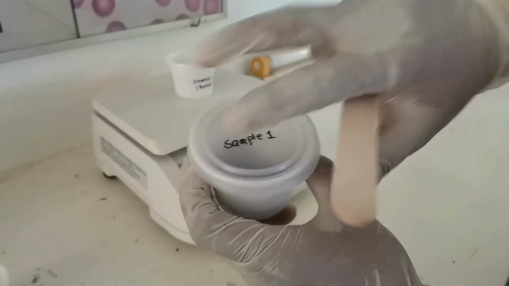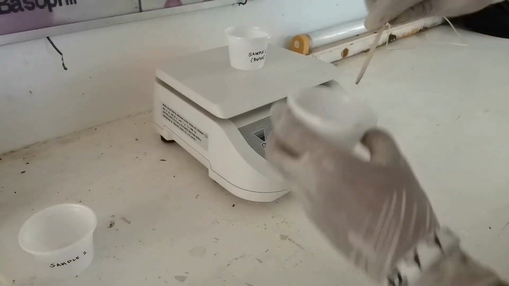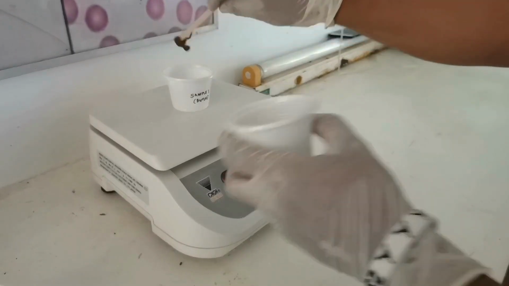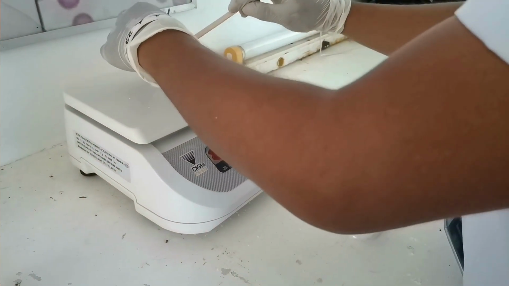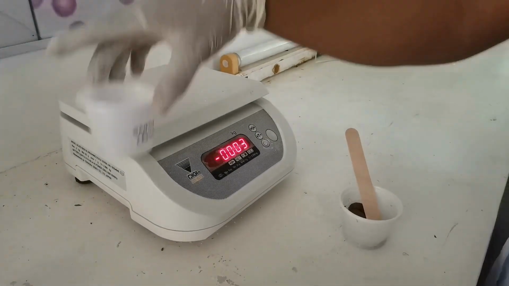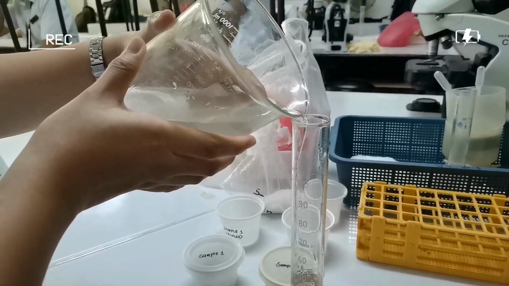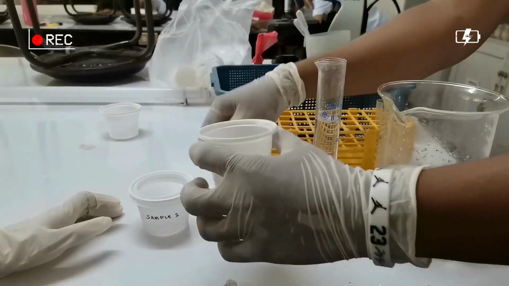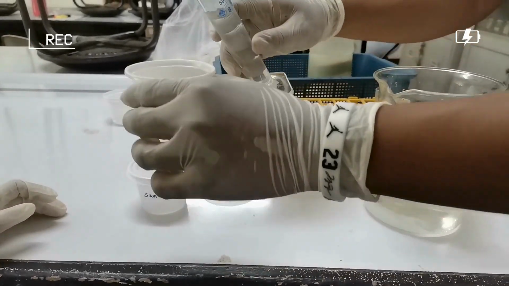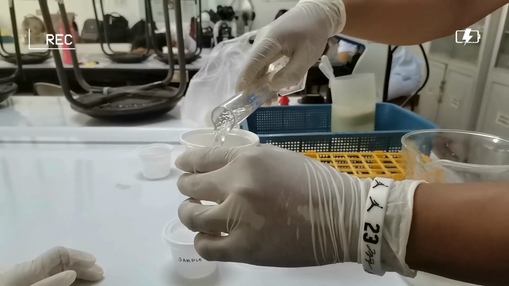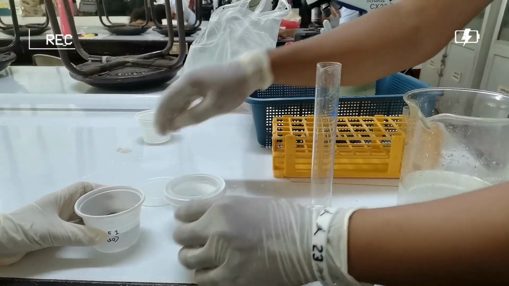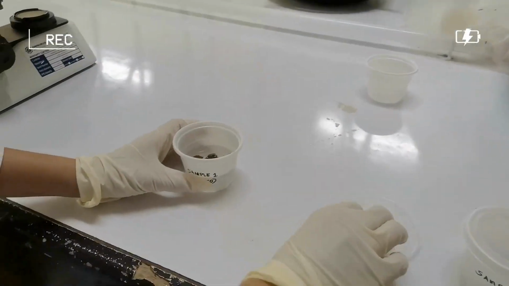Methods in performing simple test tube flotation. 3 grams of feces were measured on the weighing scale placed in a plastic cup. 2.5 ml of tap water was added to soften the feces with the aid of a tongue depressor. 47.5 ml of saturated saline solution was added and mixed until the feces is well dispersed.